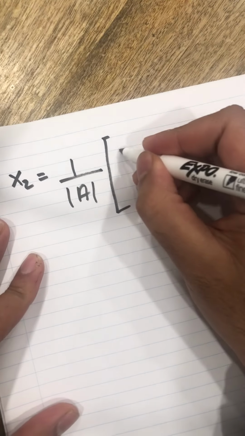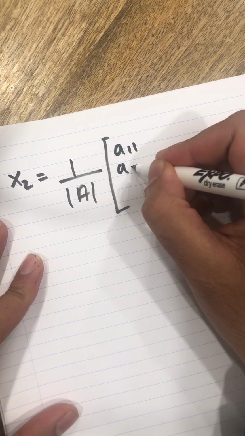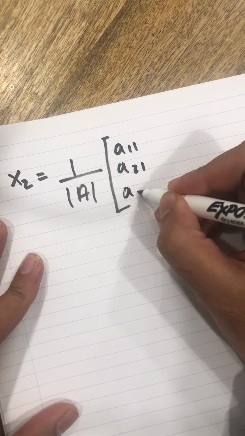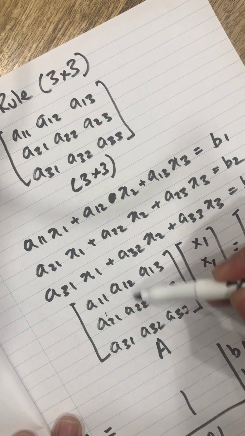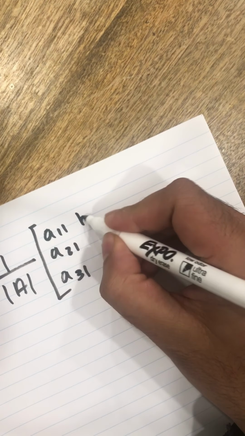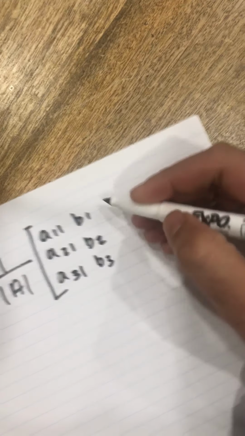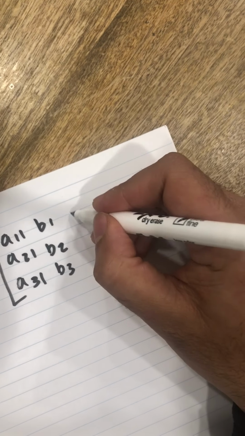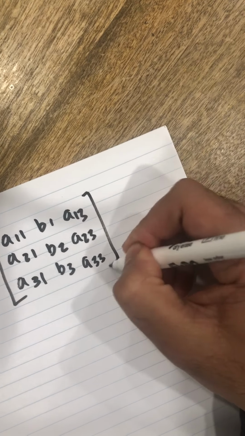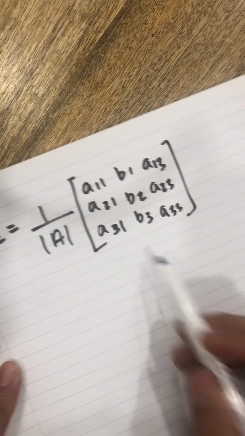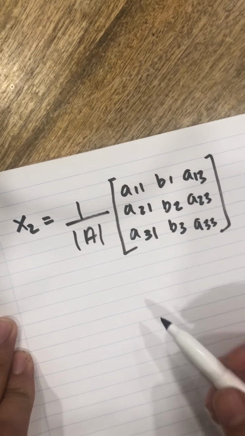So x2 is 1 divided by the determinant of A, times the matrix with first column a11, a21, a31, which stays the same, then the second column replaced by b1, b2, b3, and the third column staying the same: a13, a23, a33. If you do this computation, you find the solution of x2 as per Cramer's rule.